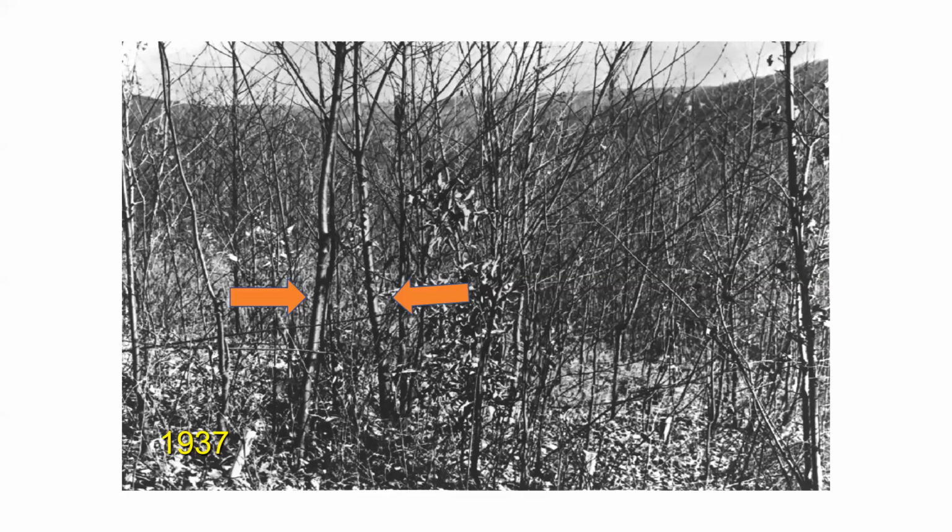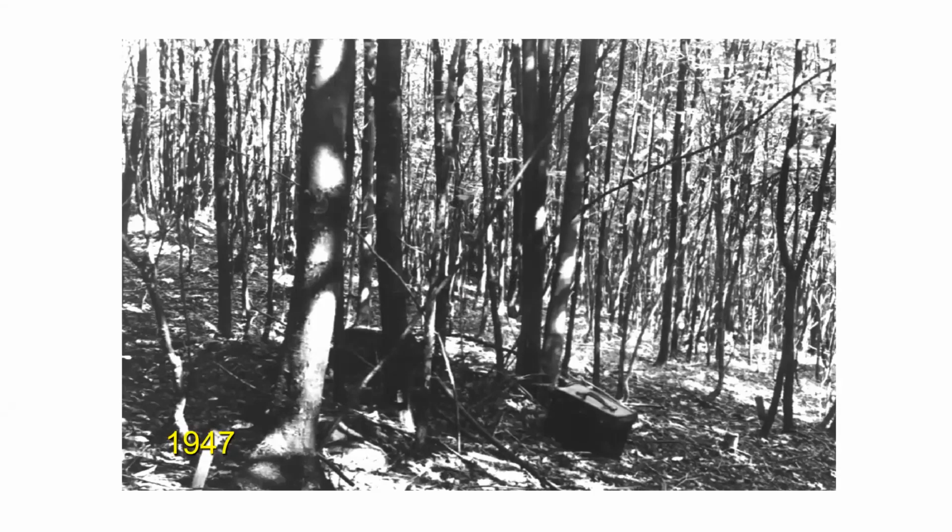I put 2 arrows on those 2 cherry trees. And we're going to kind of watch them in a series over the decades to see how they're competing with the rest of the forest. So you see here thousands of trees per acre. It's that competition for light.